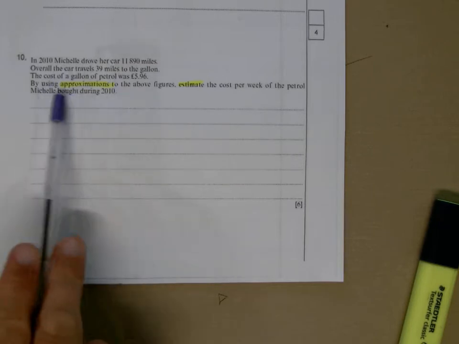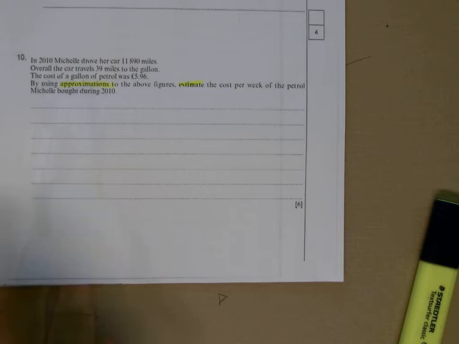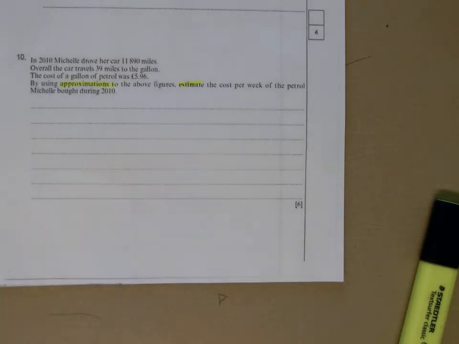My favourite part here, because this is non-calculated, it says by using approximations, the above figures, estimate the cost per week of the petrol Michelle bought during 2010. So we don't need to get exact figures here. We can't really do that without a calculator.